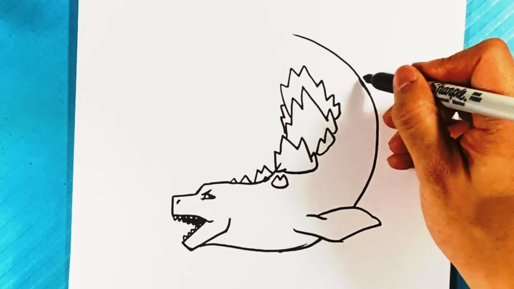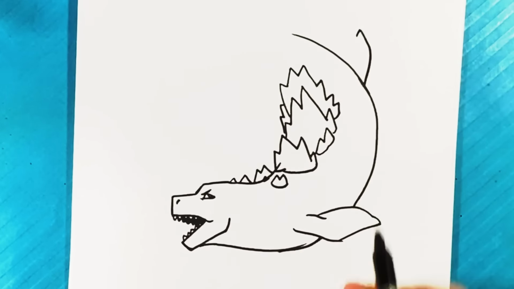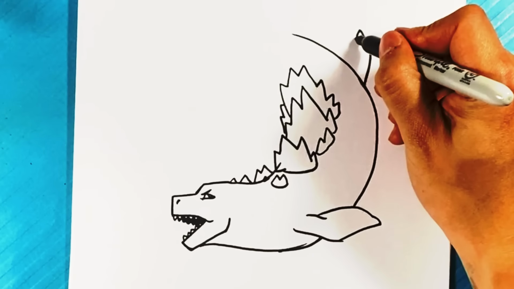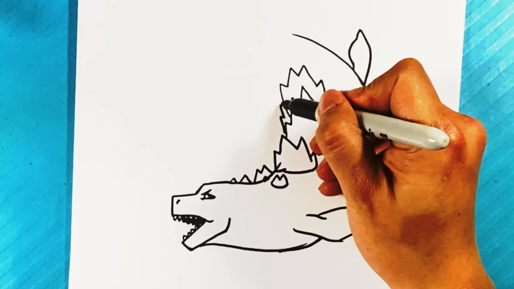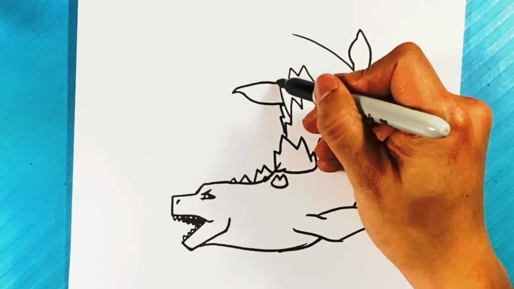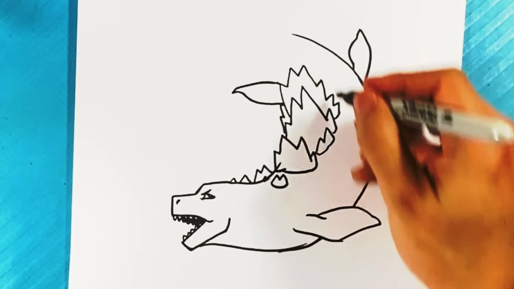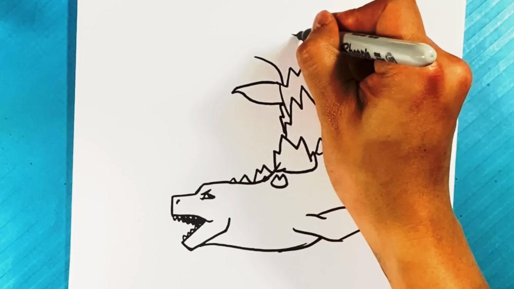And let's kind of go over here to the back of, I guess, fin down right there. Curve down here. Let's go over here on this side. Draw one going on that side. Curve. Curve.